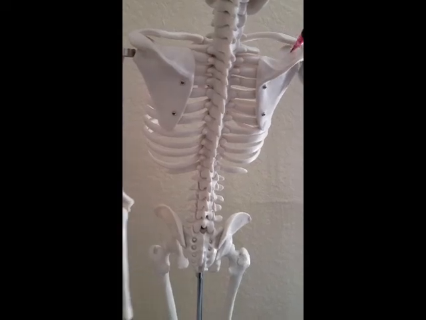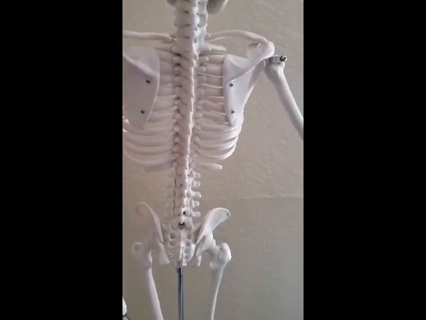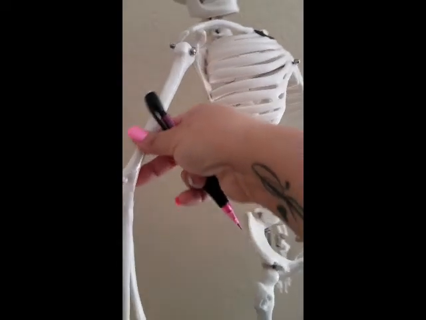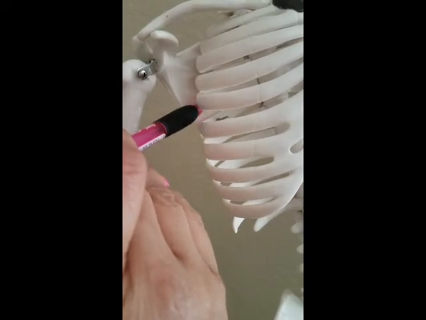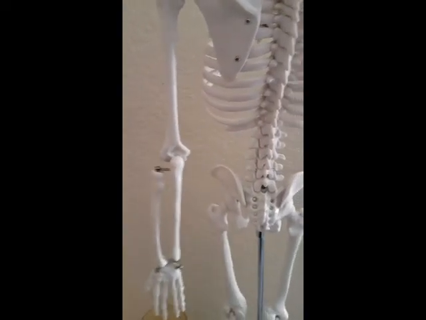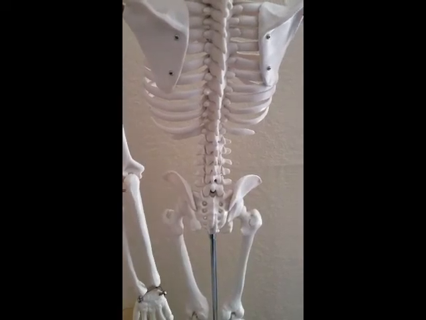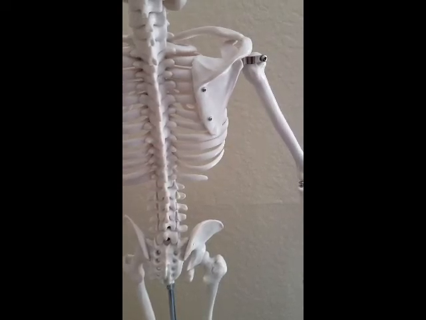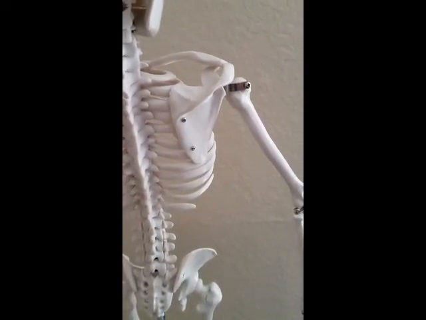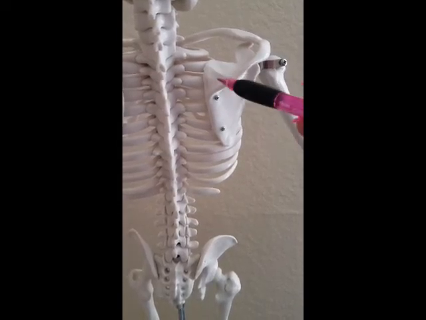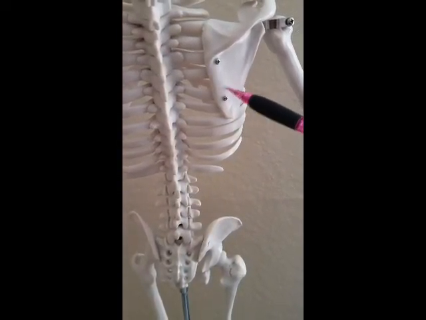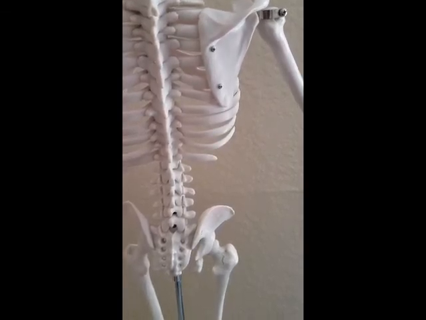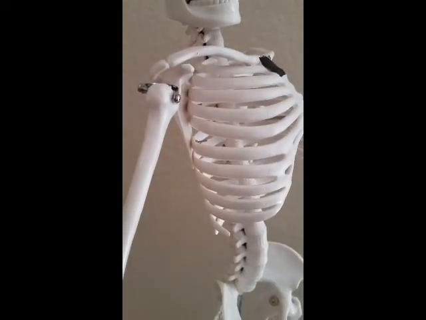The scapula is back here. The top of it is the coracoid process right in here. The subscapular fossa is right in here. And then we have the glenoid cavity right in here. We also have the spine of the scapula, the acromion, the supraspinous fossa, and the infraspinous fossa, which is further down. We have, again, the sternoclavicular joint up here and the acromioclavicular joint.